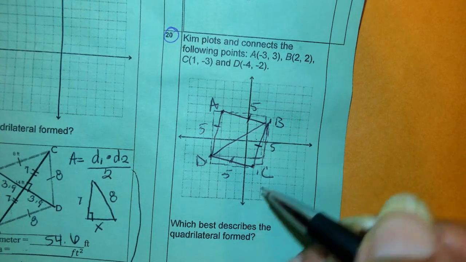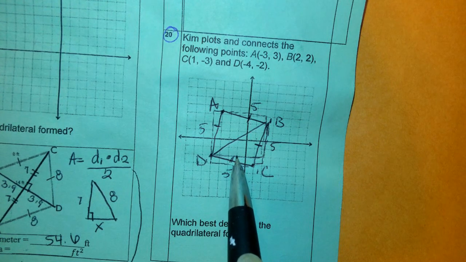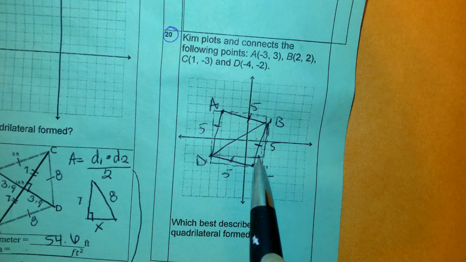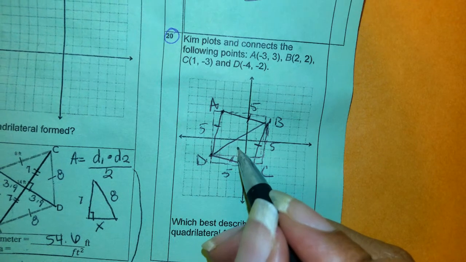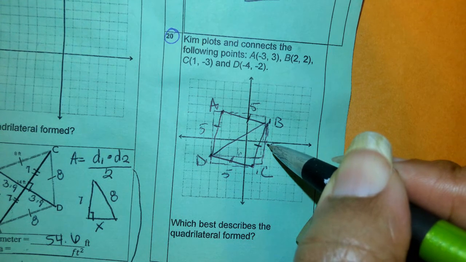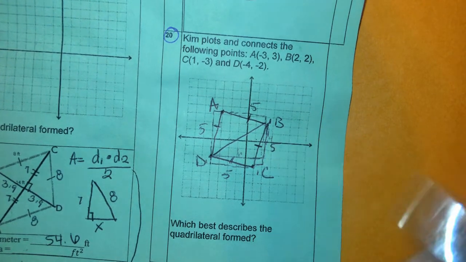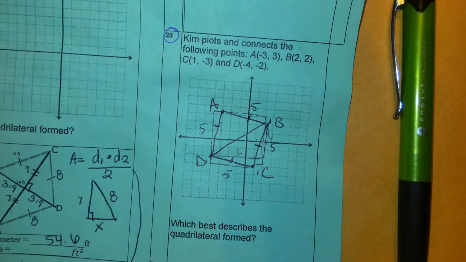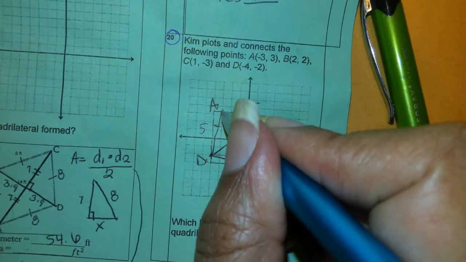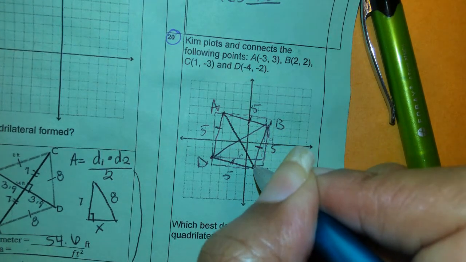Okay, so what am I counting? I'm counting these boxes. 1, 2, 3, 4, 5, 6. And then I'm counting over here. 1, 2, 3, 4. Okay, so I know that the first diagonal is 6 and 4. Let's test the second diagonal. Now notice I'm not running the slope formula. I'm not running the distance formula either.